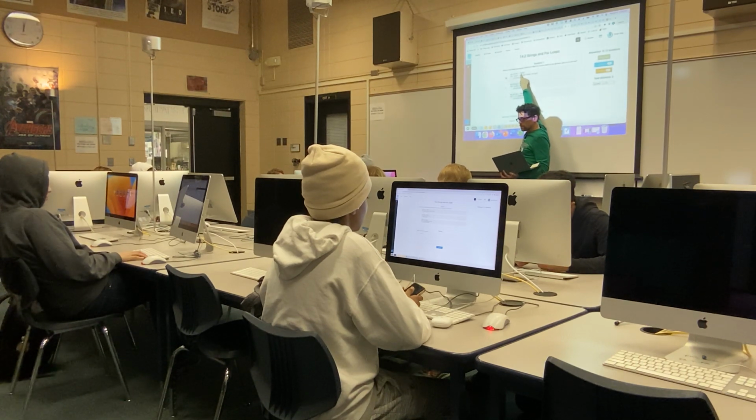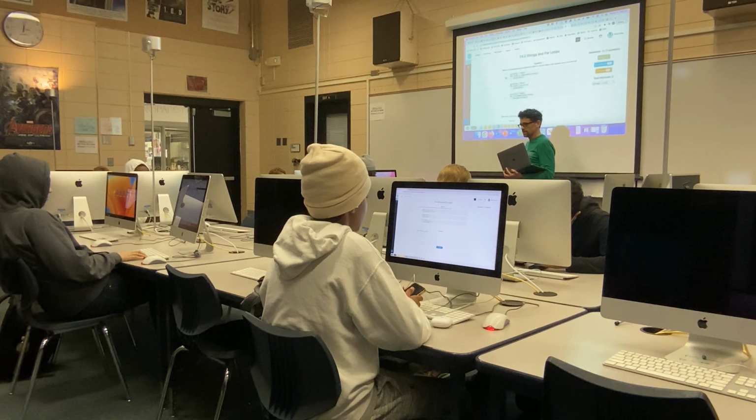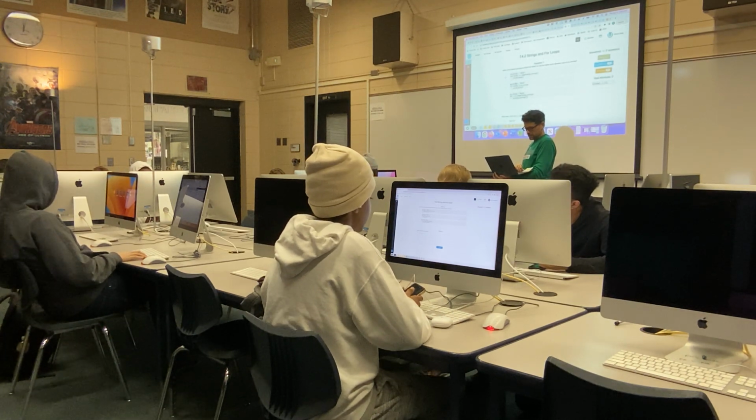Always 0. What's the index for E then? 4. So if the length of your string is 5, it's going to be off by 1, and it's not going to work. It's the top one.